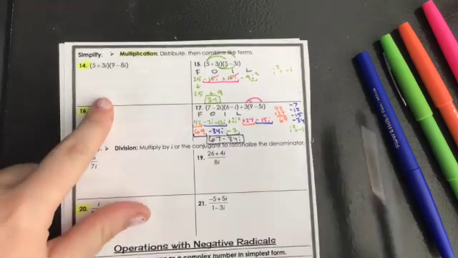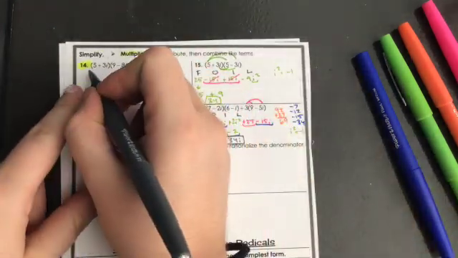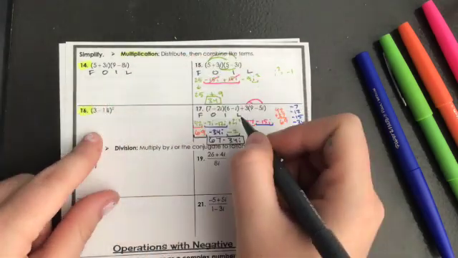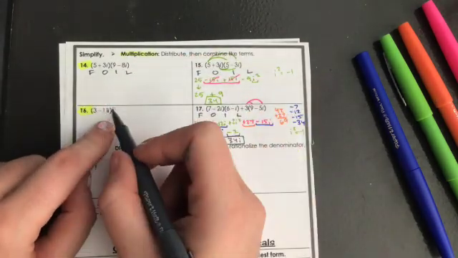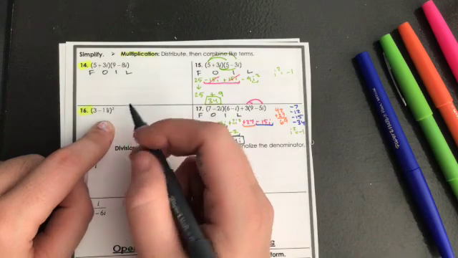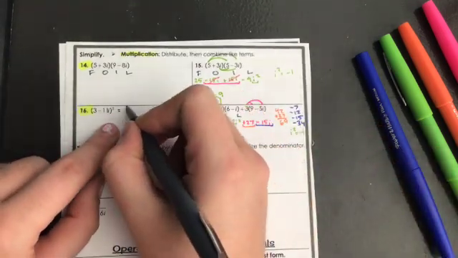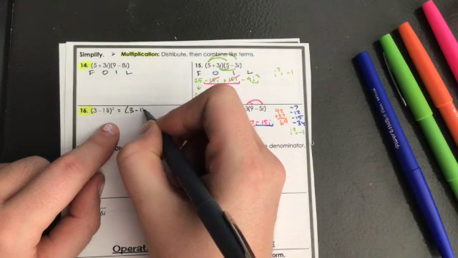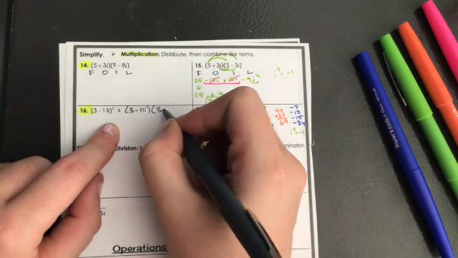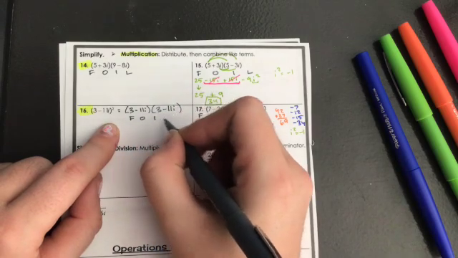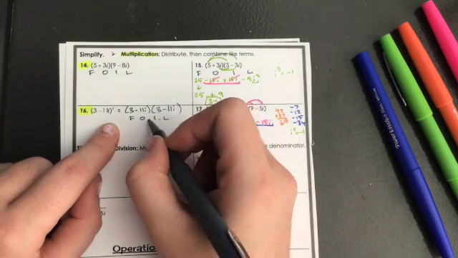So when you do these two, think FOIL. Firsts, outsides, insides, lasts. When you do this one, it's written to the second power, so all you have to do is just write it twice. So it's kind of like you're just doing 3 minus 11i times 3 minus 11i, and you'll FOIL that out. Don't forget to simplify when you're done, or combine like terms.